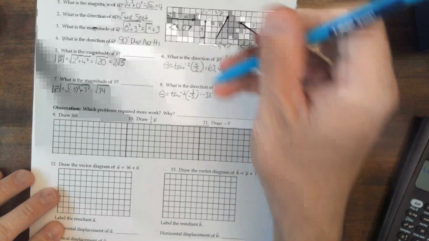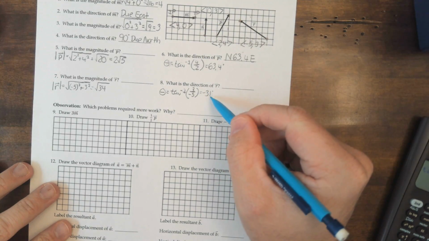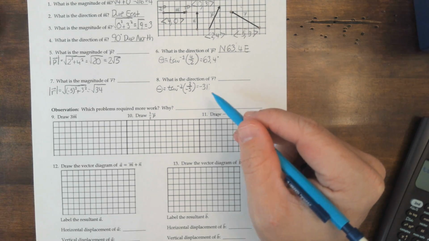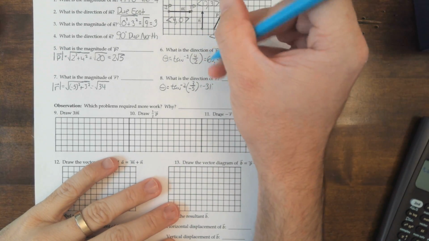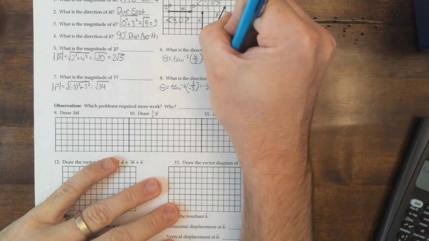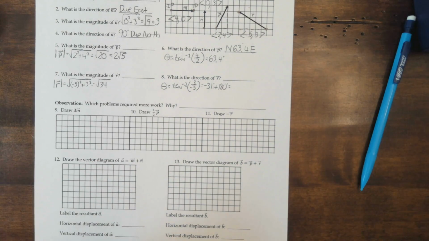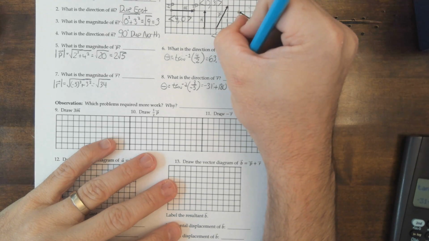So this is where you use the rule, right? So again, by doing tan inverse here, because it doesn't work in quadrant 2, it's not going to yield me a good angle in quadrant 2. So I have to then add 180 degrees myself. And so when I do that, I'm going to get negative 31 plus 180, and that's going to give me 149 degrees.